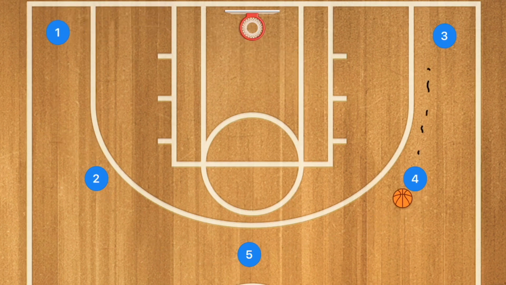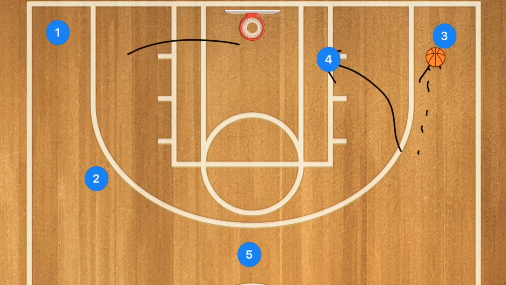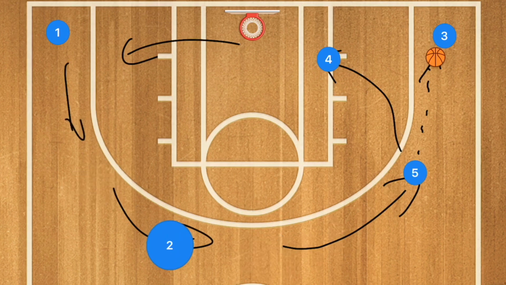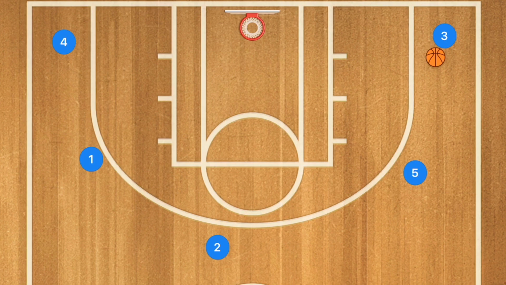If player 4 passes to player 3, player 4 will then cut. And because he passed to the right, he's going to fill out towards the left side. And then everyone fills over. Again, very simple. Gets people moving, gets players moving off ball, and that's what we really want to teach.